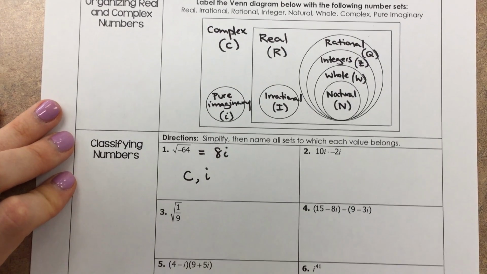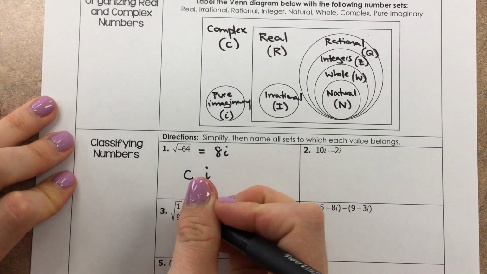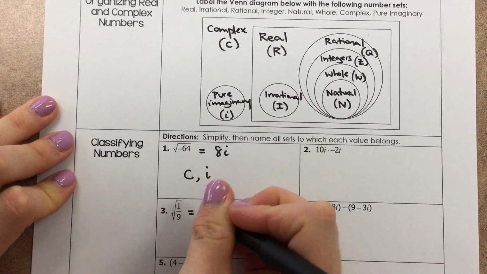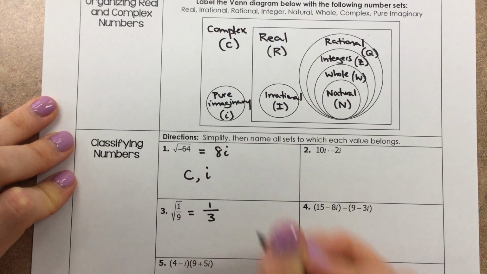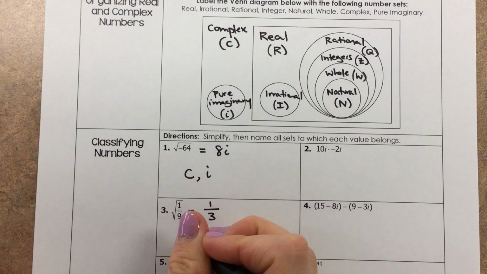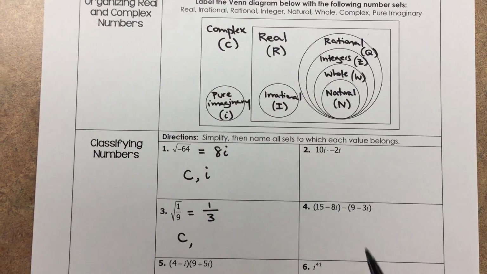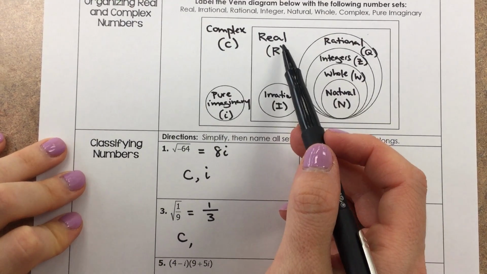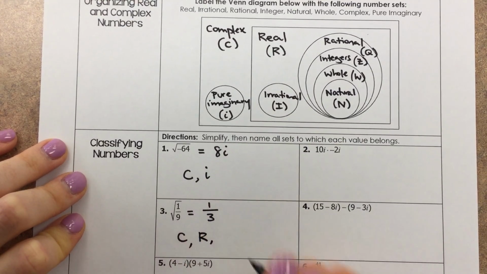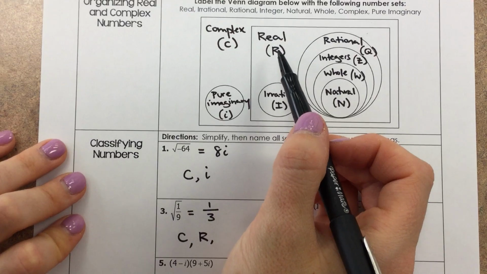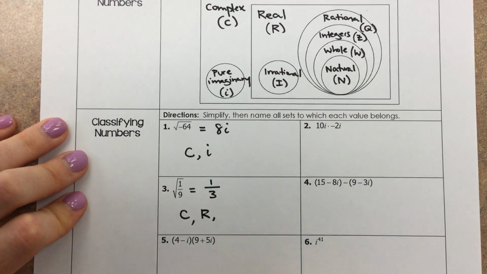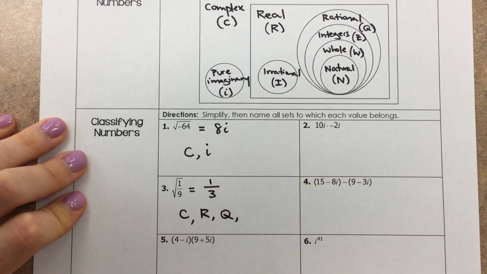Number 3, the square root of 1/9. It's not a negative, so it's not imaginary. It's just a normal square root. So the square root of 1 is 1, the square root of 9 is 3. So this comes out to be 1/3. Like I said before, everything is complex. Then from there, is it imaginary? Is it real? This one is real because there's no I attached to anything. And once we decide it's real, we decide is it irrational or is it rational? And 1/3 would be rational.